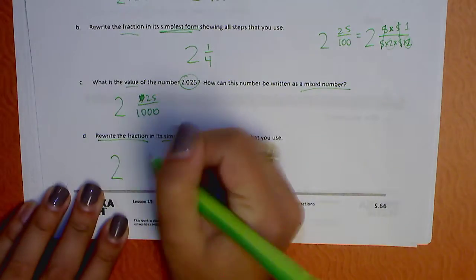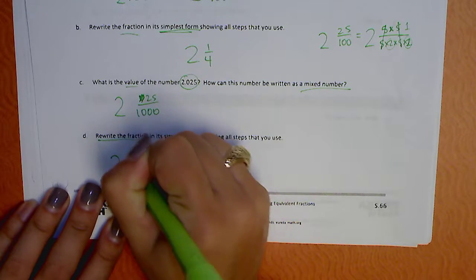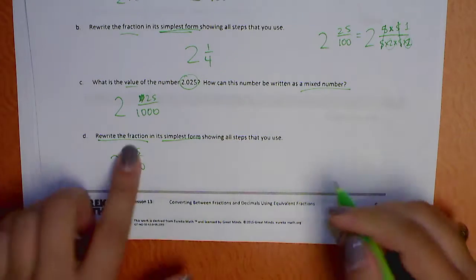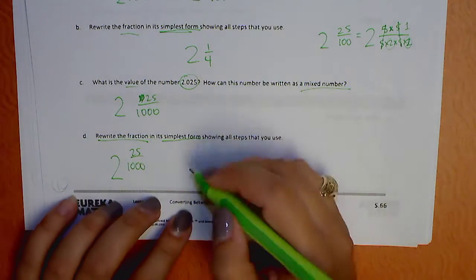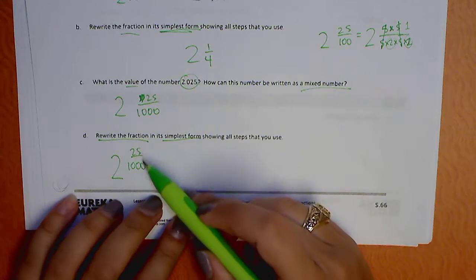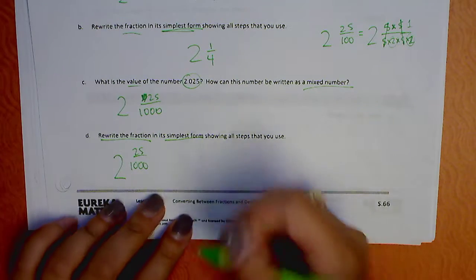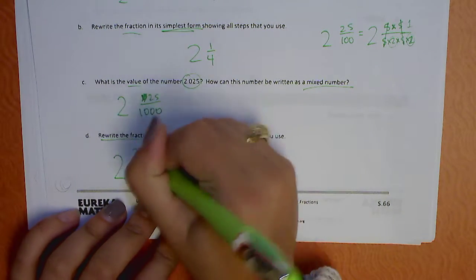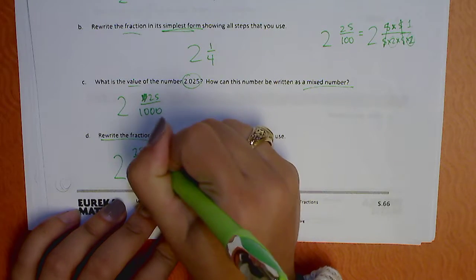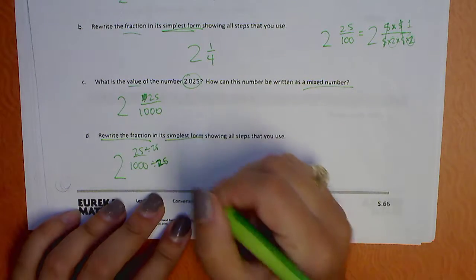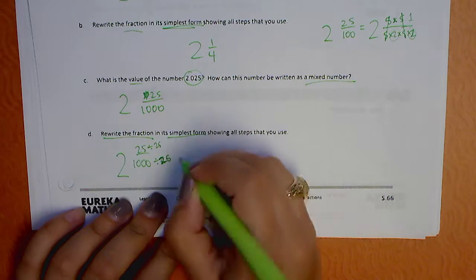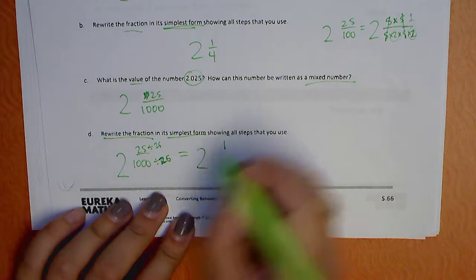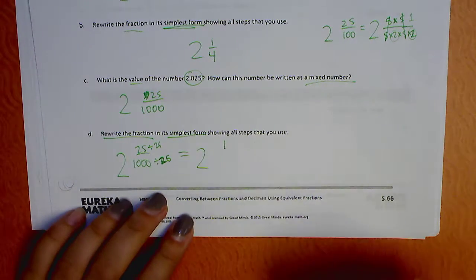So 2 and 25 thousandths. I can divide the top and bottom by 5 or even by 25, and that's going to make it the most simple. Dividing by 25, I get 1 on top, and 1,000 divided by 25 is 40.